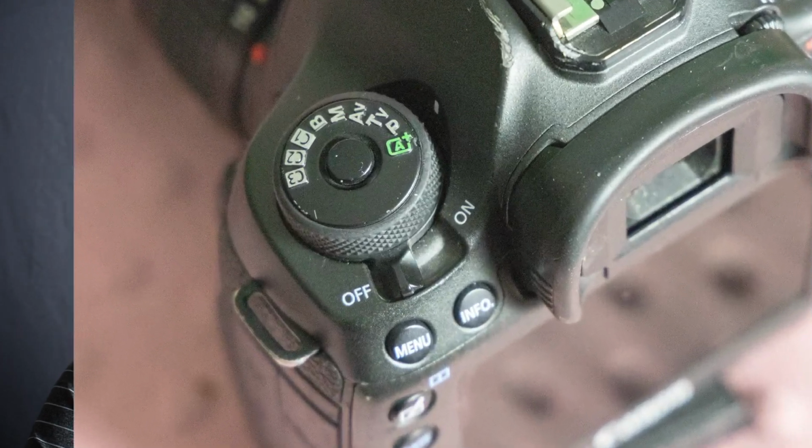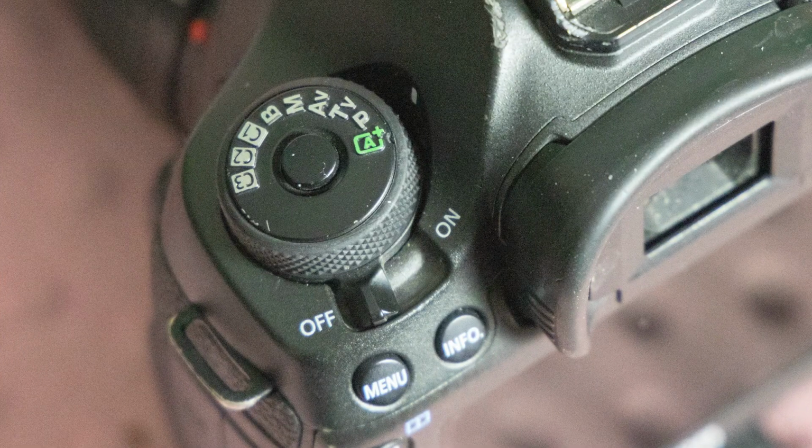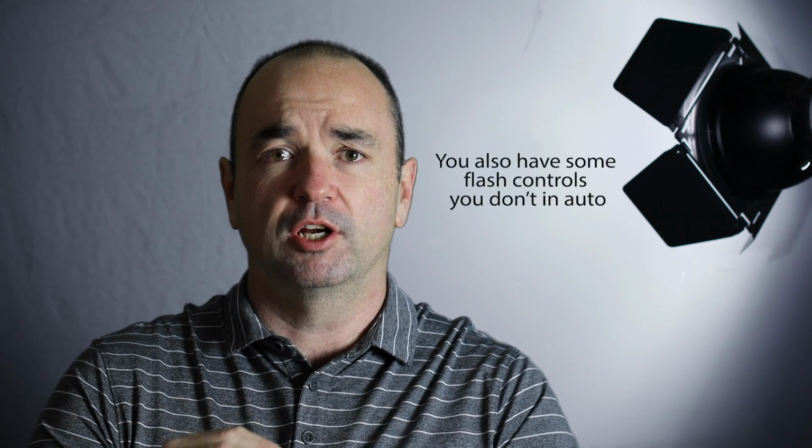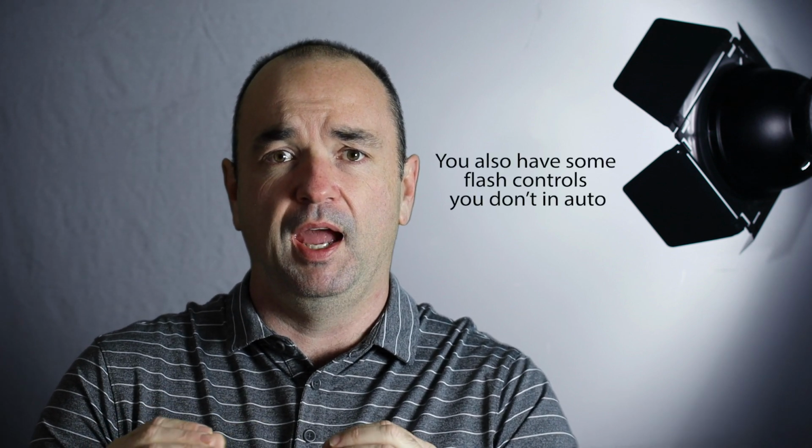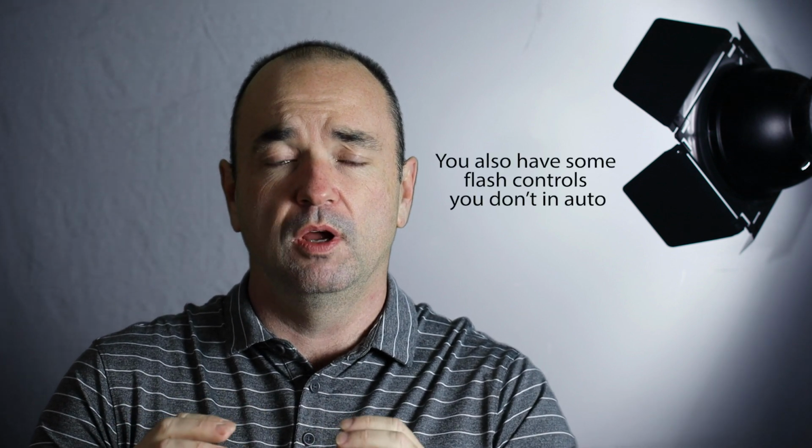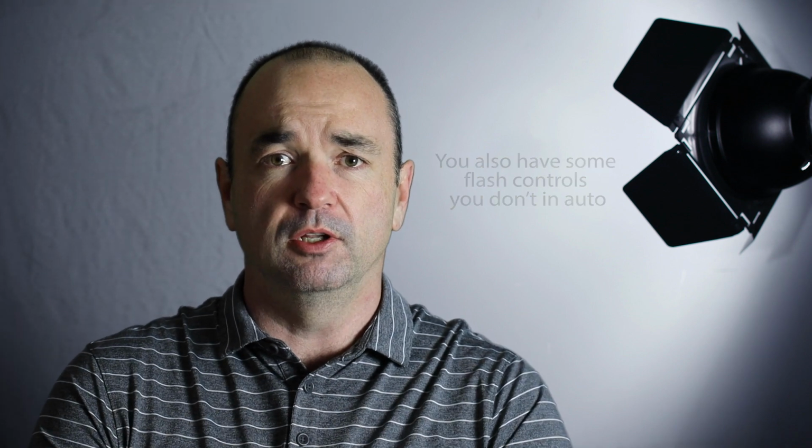Once you get used to doing all that, then you'll move into some of these other settings. So the program feature, which is going to be the P, is going to give you a little bit more flexibility, but it does pick up like auto does, where it's going to read the scene and give you the settings it thinks it needs. But then you're going to be able to adjust the shutter speed and the aperture if you need to, giving you a little bit more flexibility.